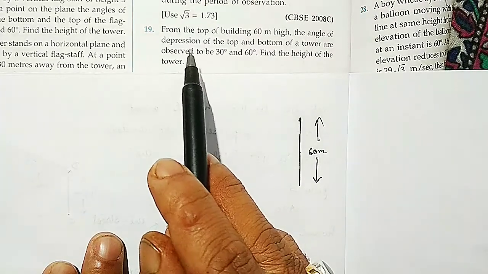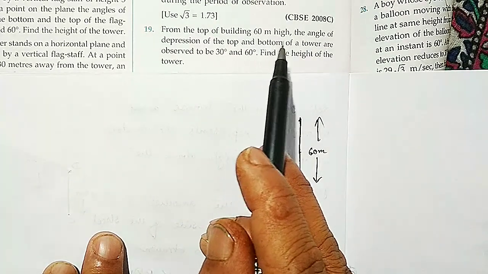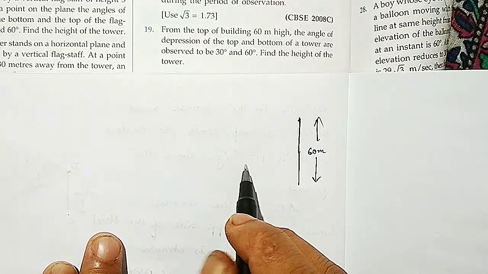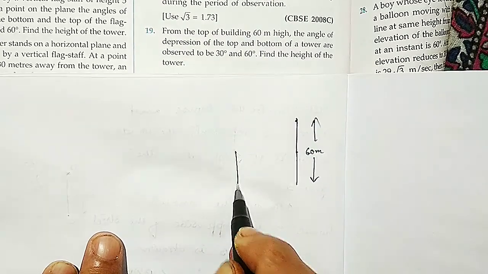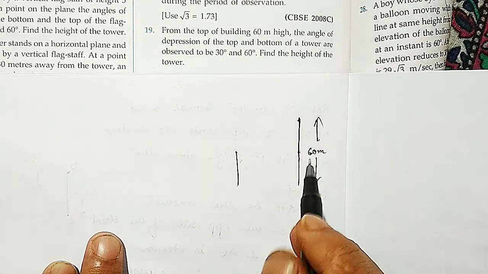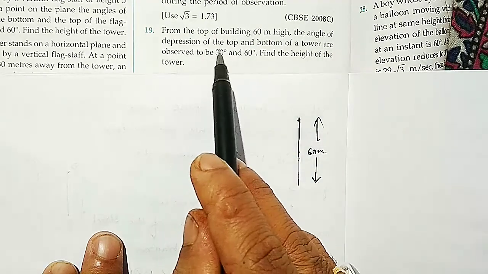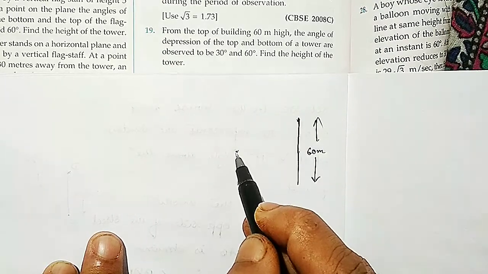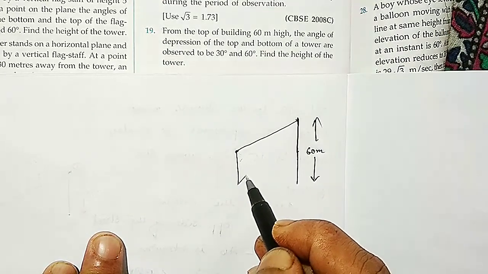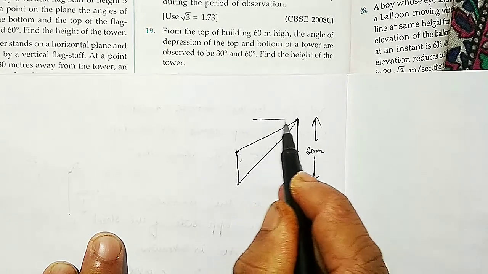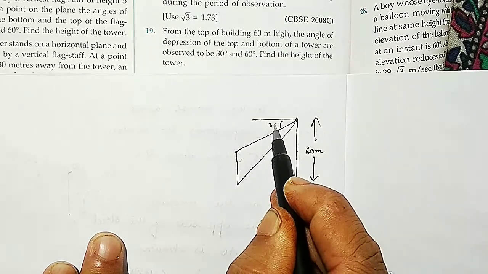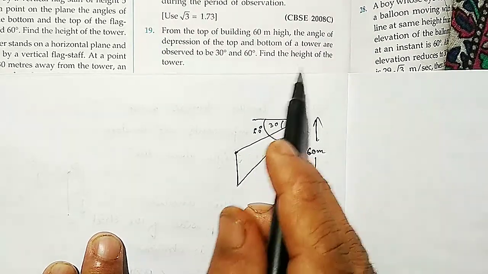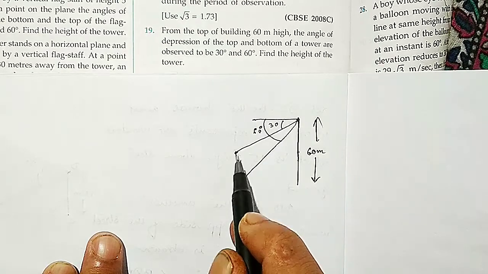Okay, as given in the question, from the top of building 60 meter high, the angle of depression of the top and bottom of a tower. Suppose this is the tower. This is the tower and this is the building. And it is given that the angle of depression of the top and bottom of a tower are observed to be 30 degree and 60 degree. That means from this point, if I join this one and this two, then this angle will be 30 degree and this angle will be 60 degree. Okay, find the height of the tower. That means we have to find the height of this tower.